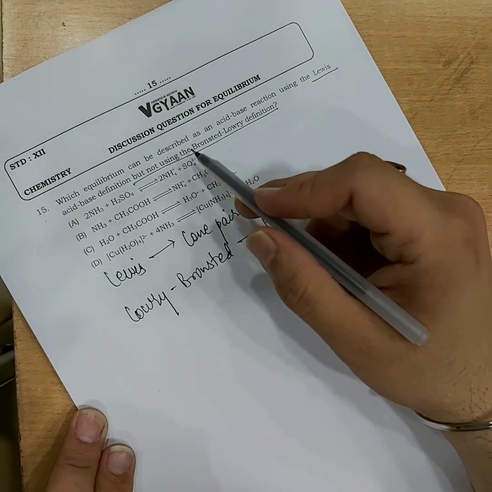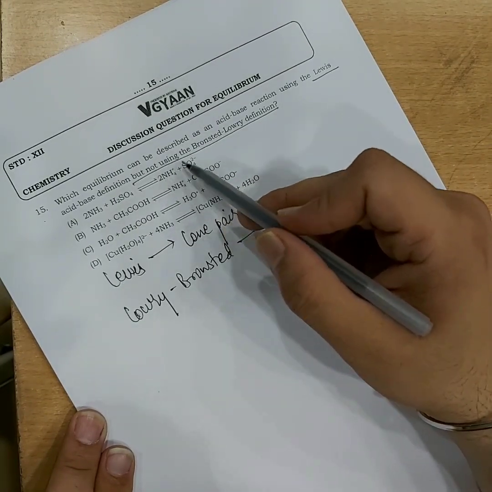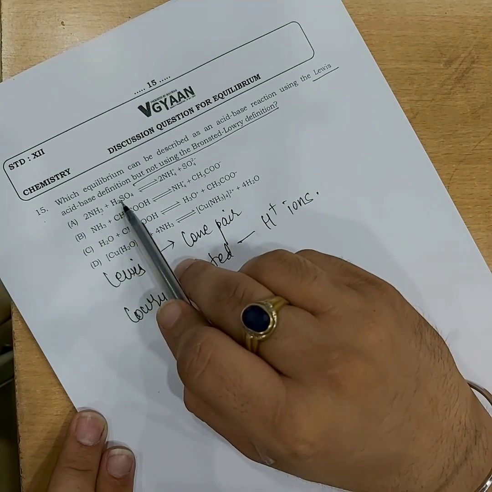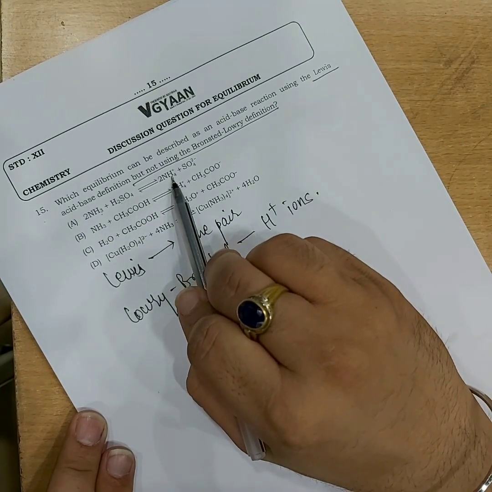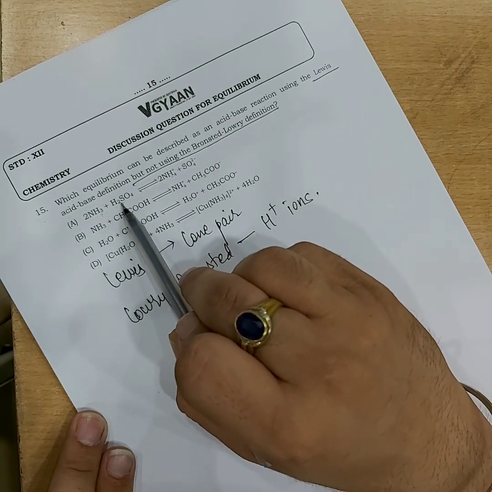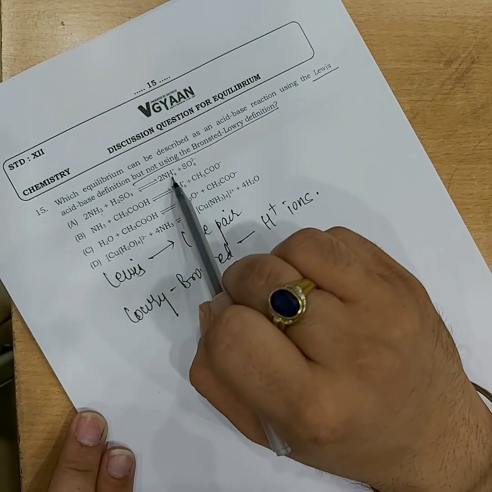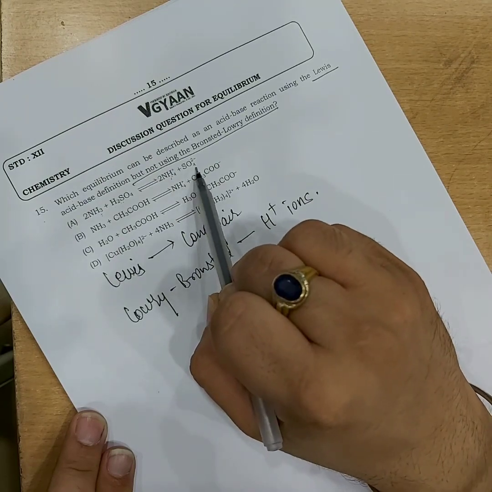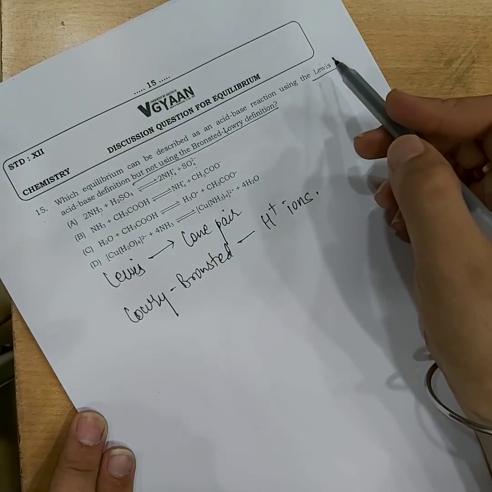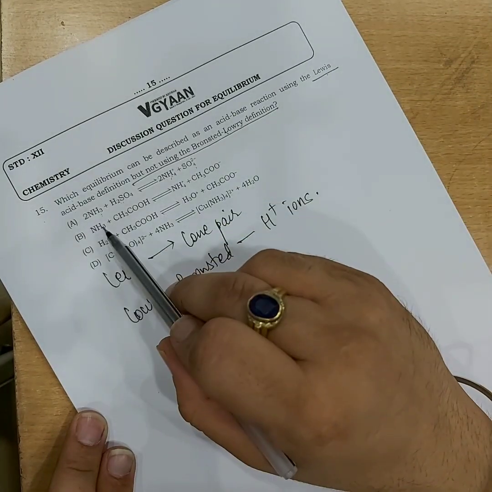Now if you look at the options, ammonia and H2SO4 is with respect to H plus. Ammonia is accepting an H plus from H2SO4 and giving you ammonium ions and sulfate, so it is satisfying the Lowry-Bronsted criteria, but not the Lewis criteria.